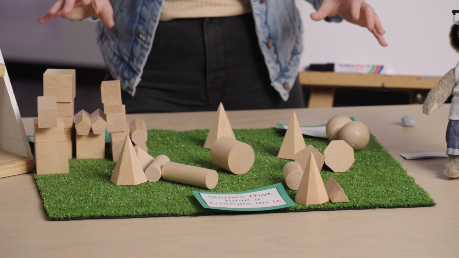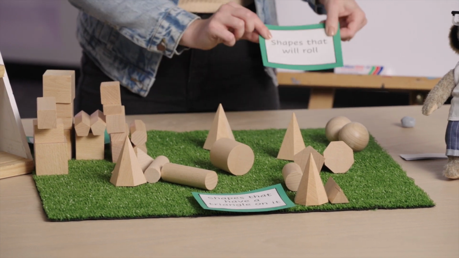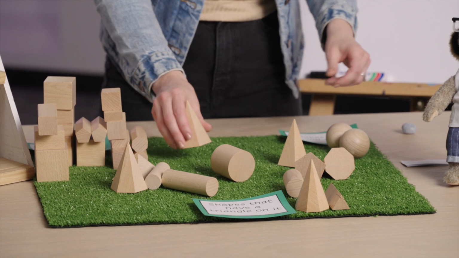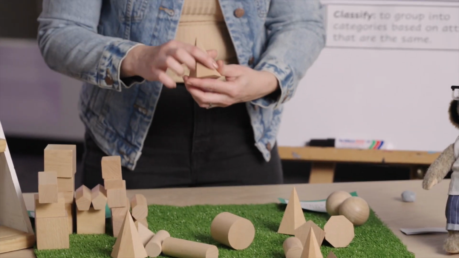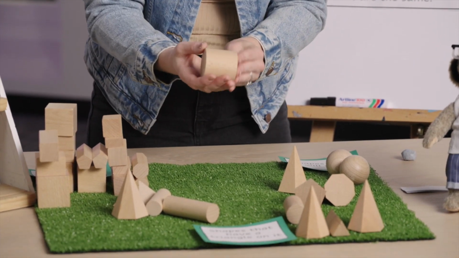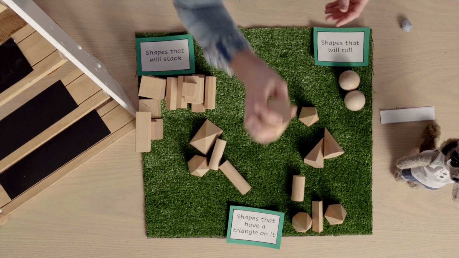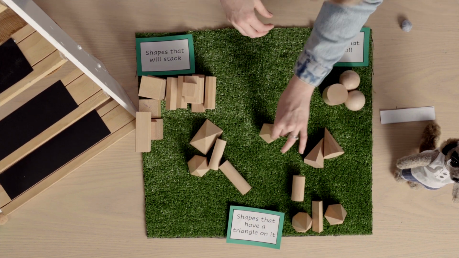Okay, I think that is all the stacking pile. Now, is there anything else that can roll? Well, no, this one has a triangle on it. I can see that. I'm going to move that one over here. Let's have a look at this one. Can it roll? What do you think? Yes, it can. Let's put that here.